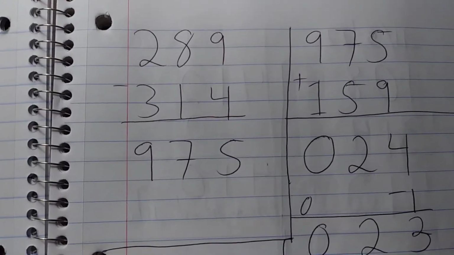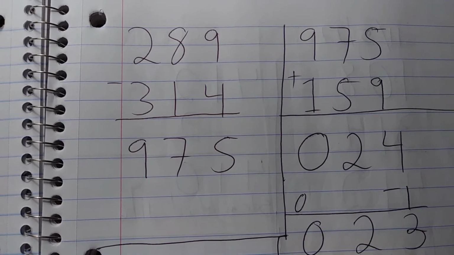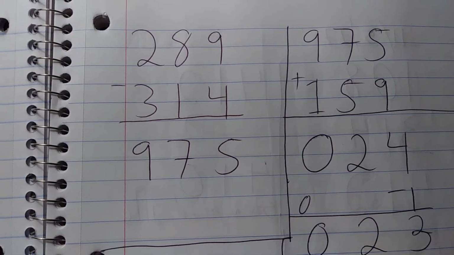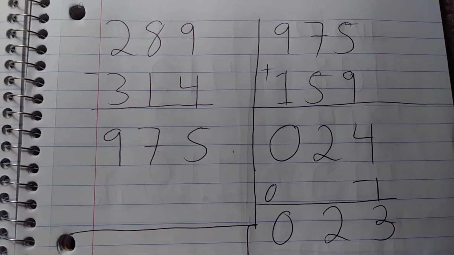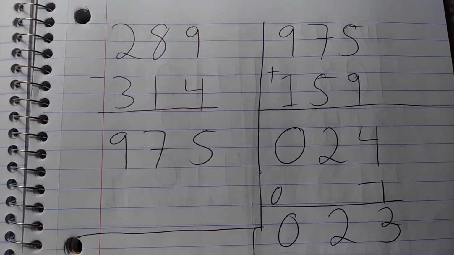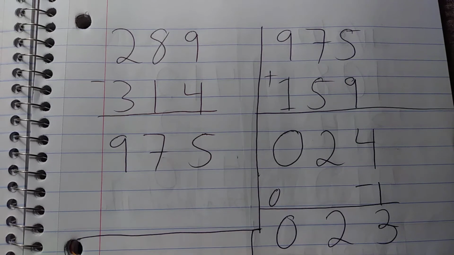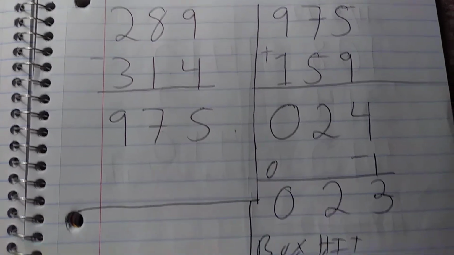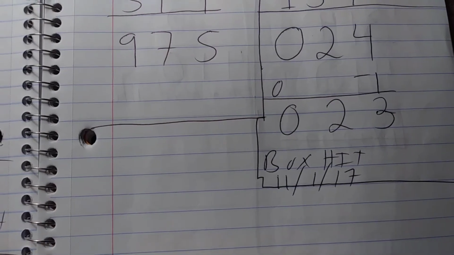And then you're going to take 289 minus 314. So 9 minus 4 is 5. 8 minus 1 is 7. And then 12 minus 3 is 9. So 975. You're going to add on 159. So 5 plus 9 is 14. Keep the 4. 7 plus 5 is 12. Keep the 2. And then 9 plus 1 is 10. Keep the 0. You're going to subtract off 1 from the 4 there. And then that's 023. And that was a box hit on November 1st.